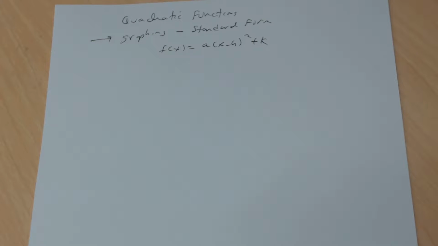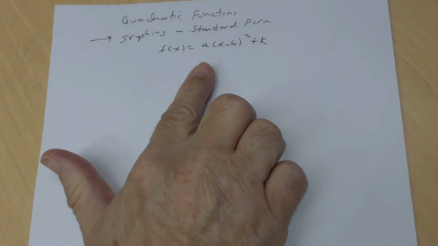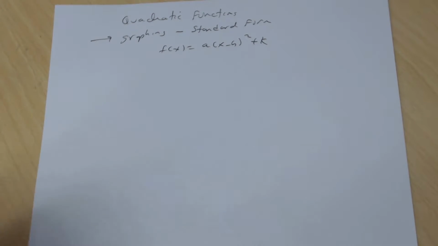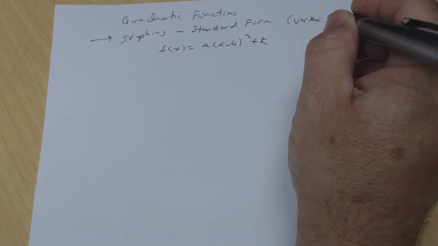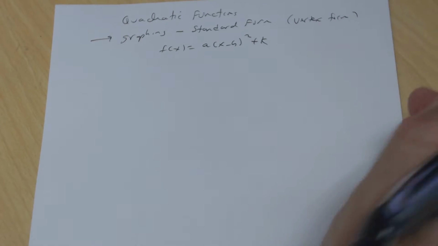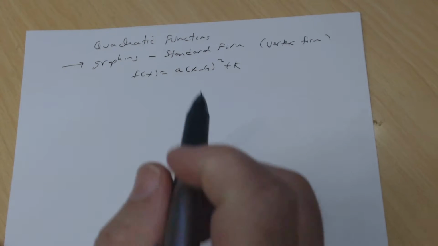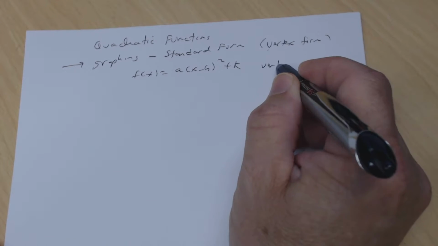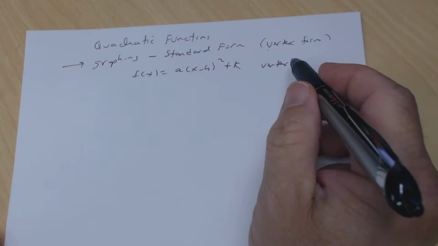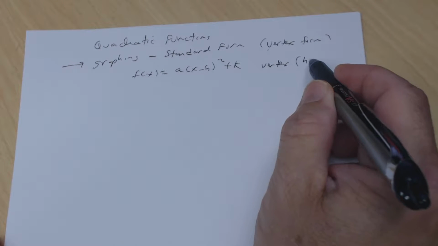Okay, so in this lesson, we're going to graph quadratic functions that are written in standard form. Now remember, standard form is sometimes called, some textbooks will call it vertex form. And the reason it's called standard form or vertex form is because when it looks like this, you could easily determine the vertex. So that was from previous lessons.